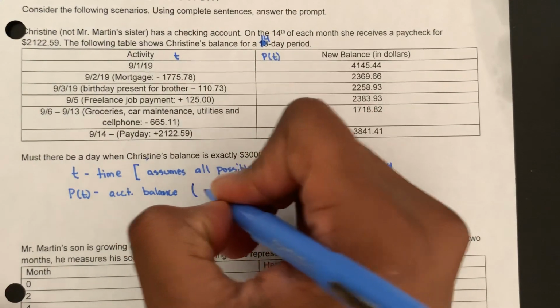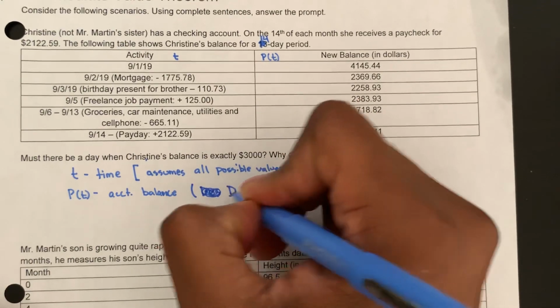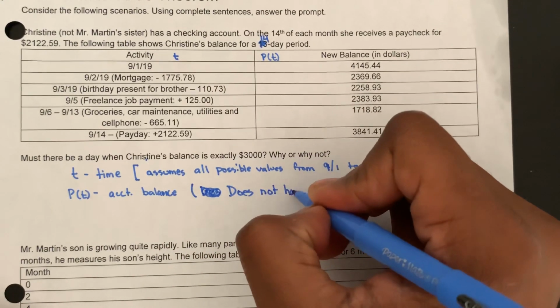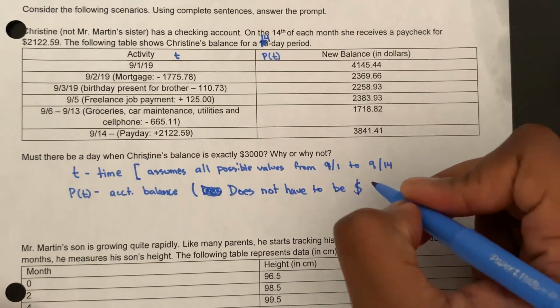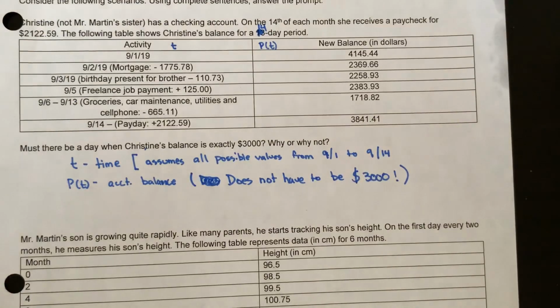We will say this does not have to be $3,000. Now the reason is this: money is a discrete value. It is not a continuous value.